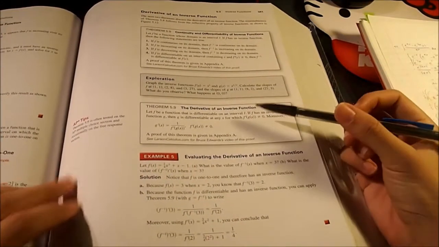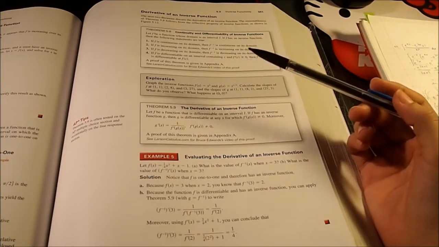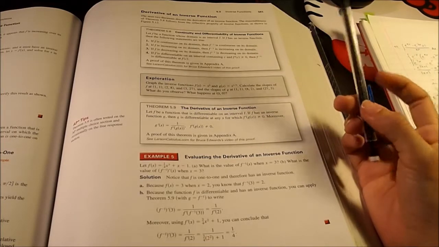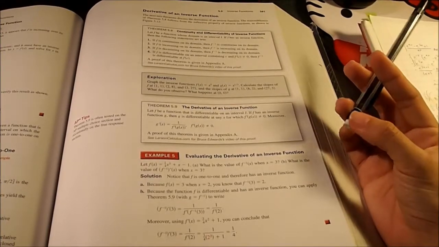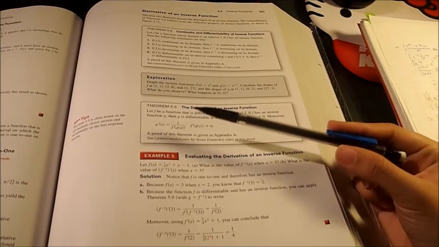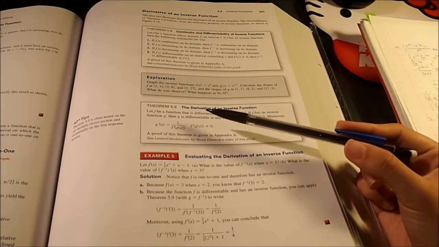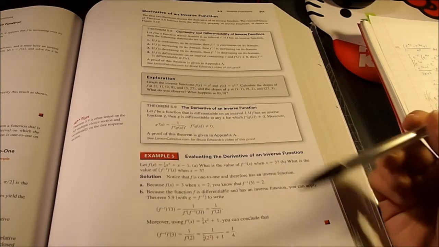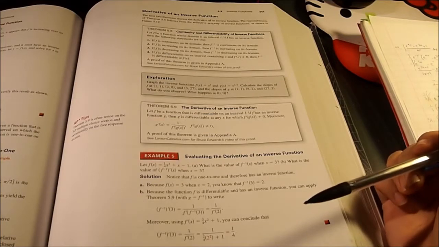So to take the derivative of an inverse function, let f be a function that is differentiable on an interval I. If f has an inverse function g, then g is differentiable at any x for which f prime of g of x does not equal 0. Then g prime of x is equal to 1 over f prime of g of x, and f prime of g of x cannot equal 0, otherwise this would be undefined. So let's try a couple of problems.